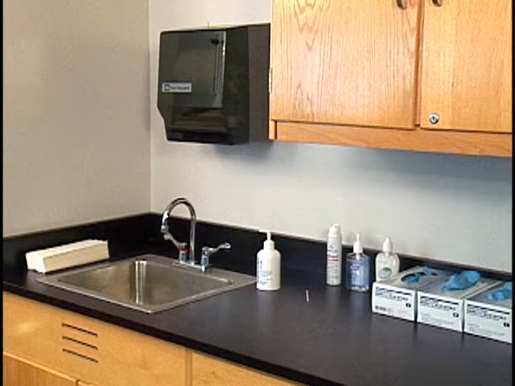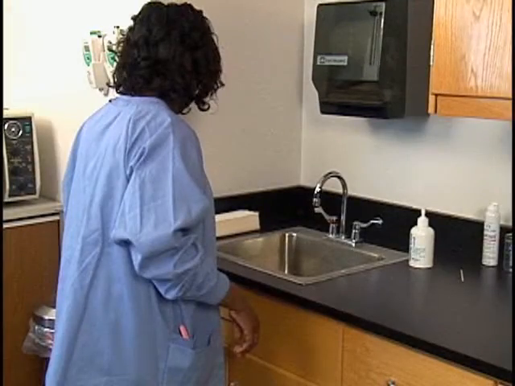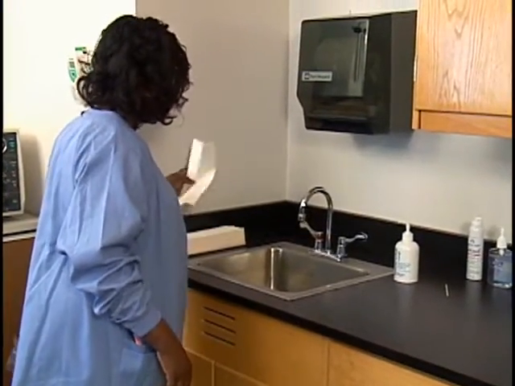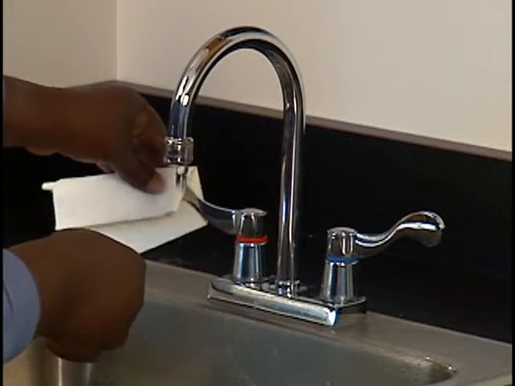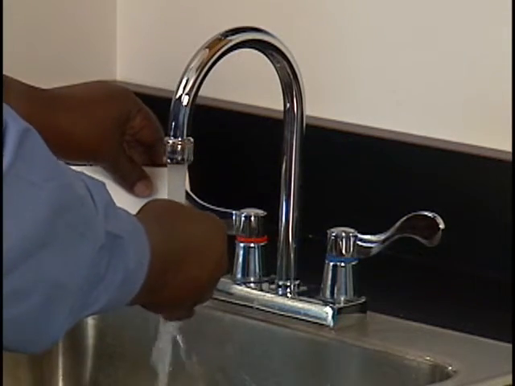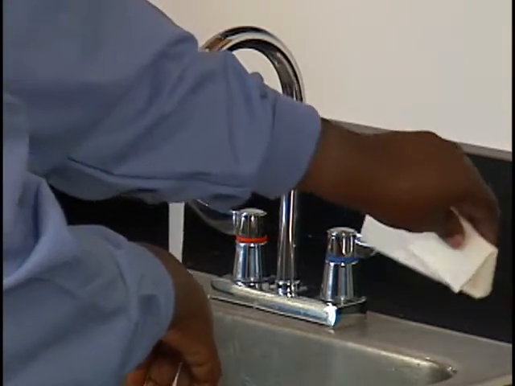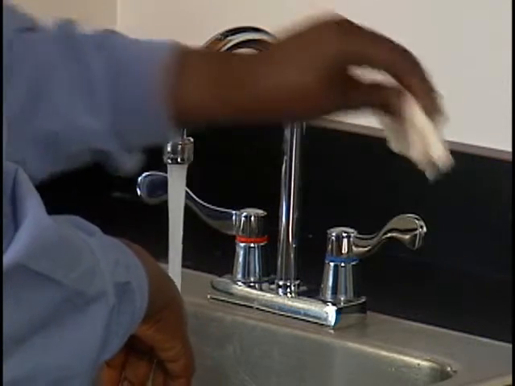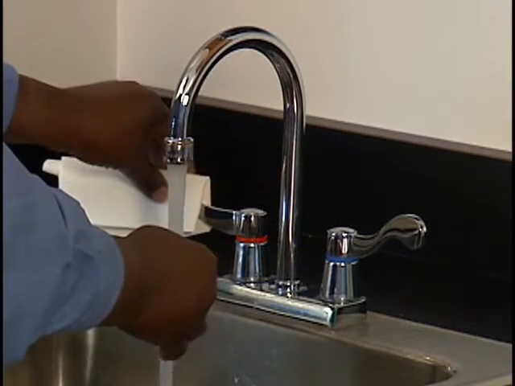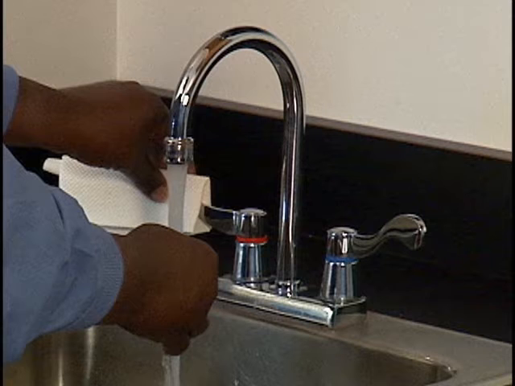The sink is contaminated. Avoid coming into direct contact with any part of it. Stand near the sink, but don't touch the edge. If you do, your uniform will collect microorganisms. The faucets may be the dirtiest part of the sink. Use a paper towel to turn them on so that your hands don't pick up even more microorganisms.